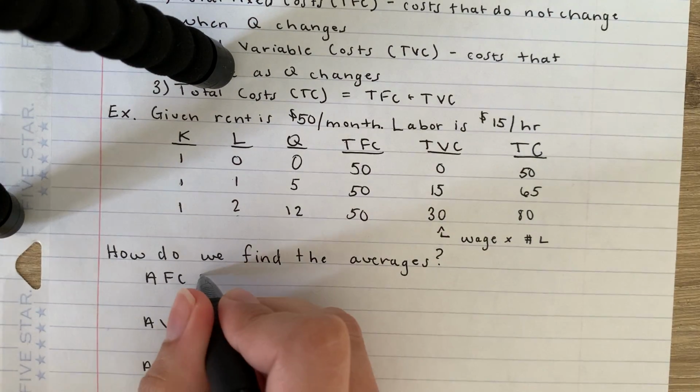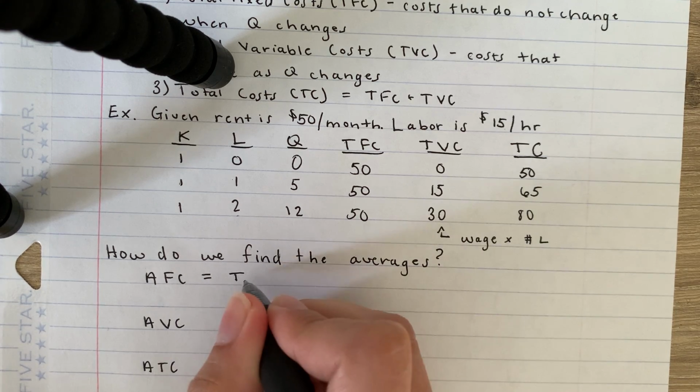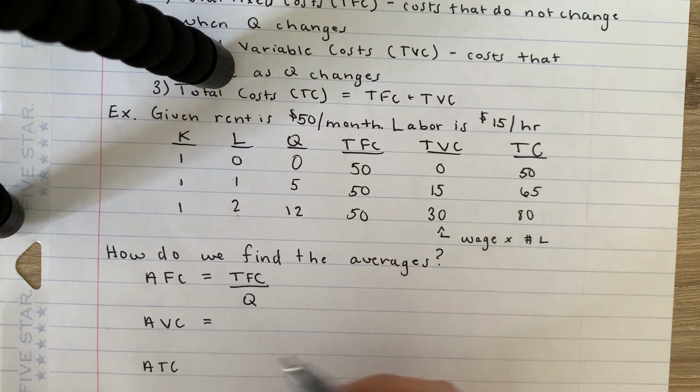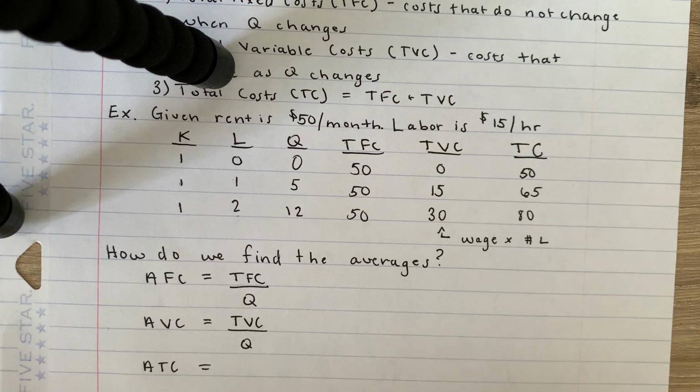So what is our average fixed cost? Well, it's just going to be our total fixed cost divided by Q. Our average variable cost is just going to be our total variable cost divided by Q. Same goes for our average total cost: it's going to be our TC divided by Q.